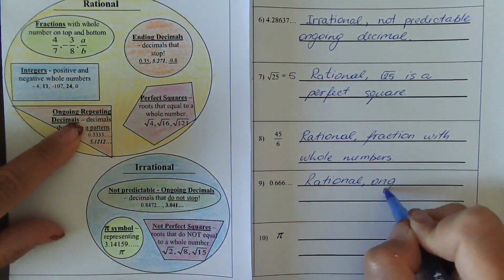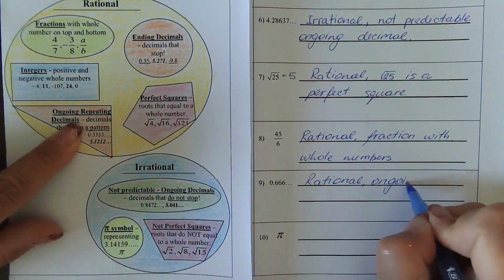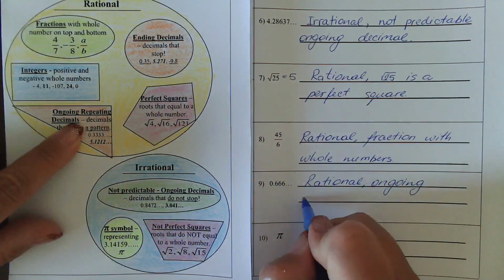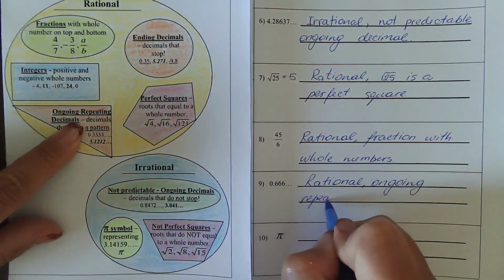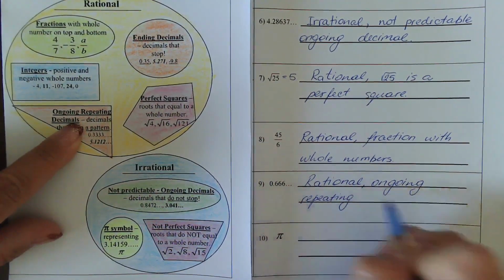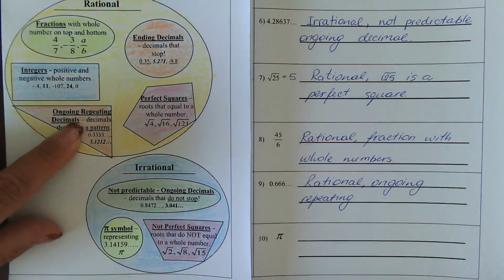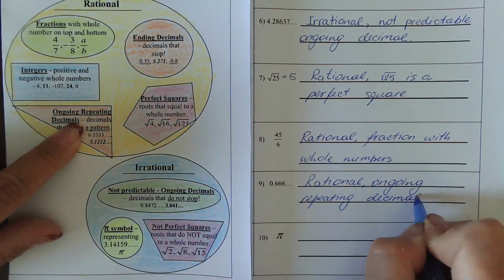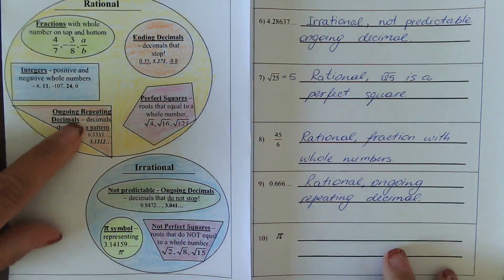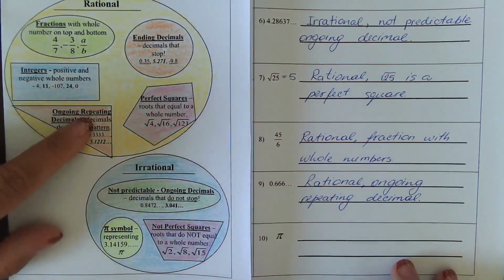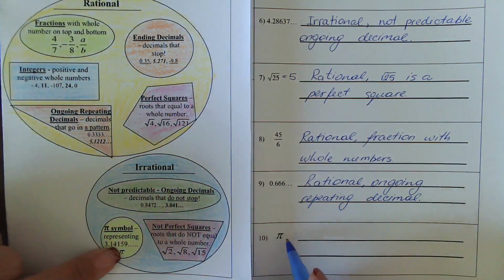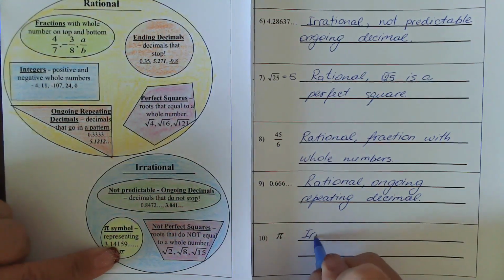Ongoing means keeps going, but it goes in a pattern. Ongoing repeating decimals are fine. They are rational.